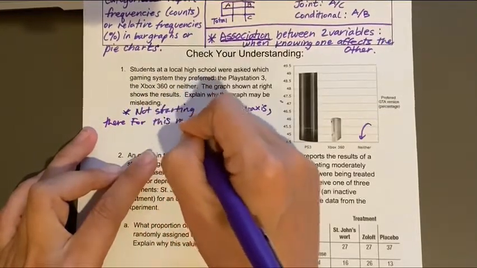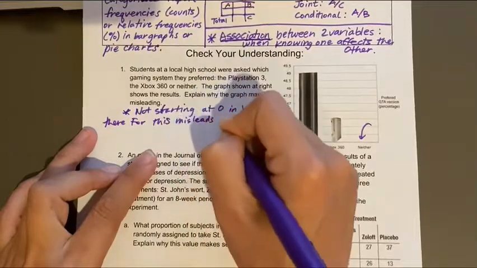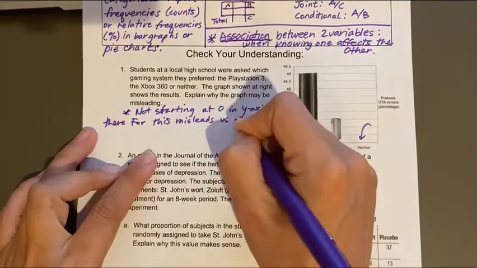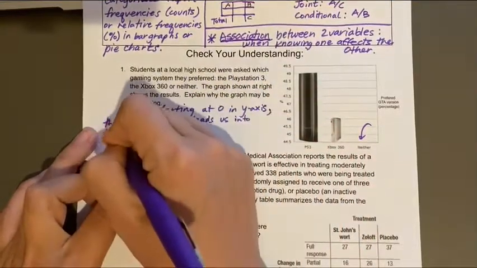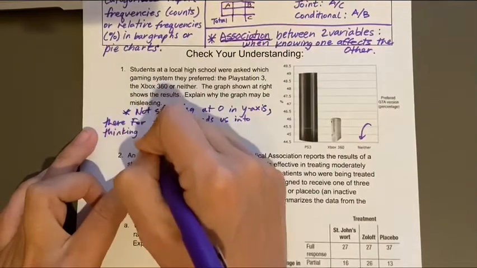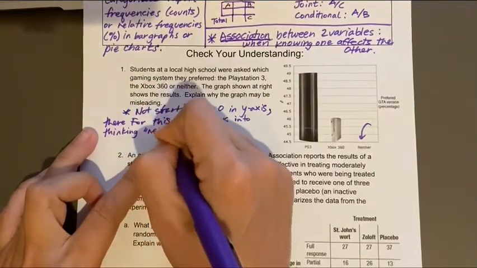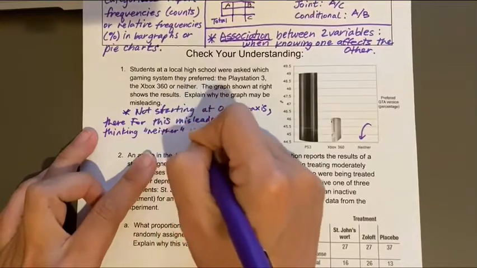Therefore, this misleads us into thinking the neither category is 0%.